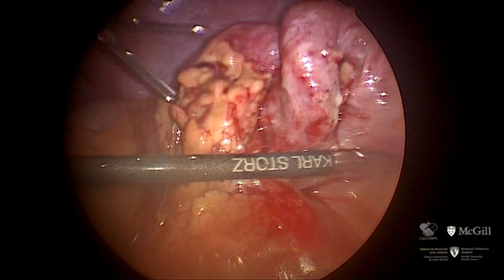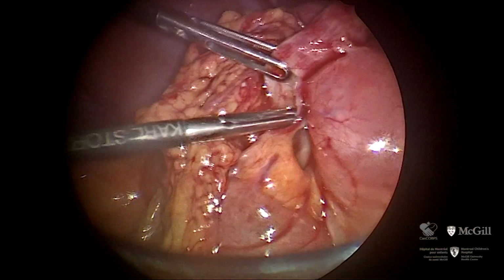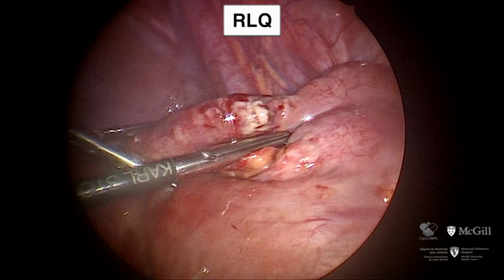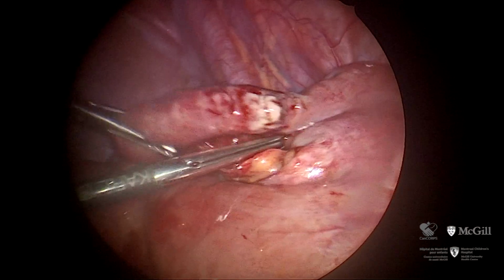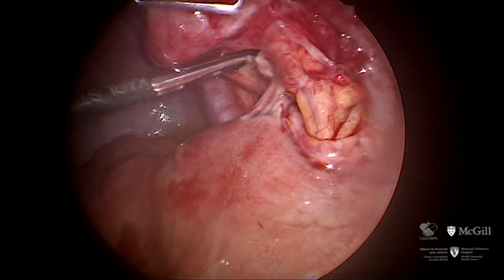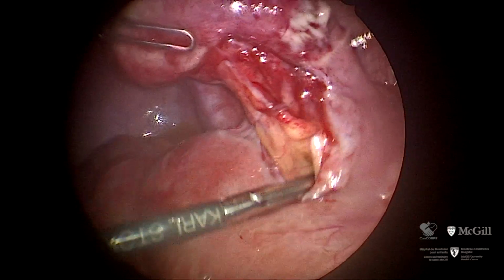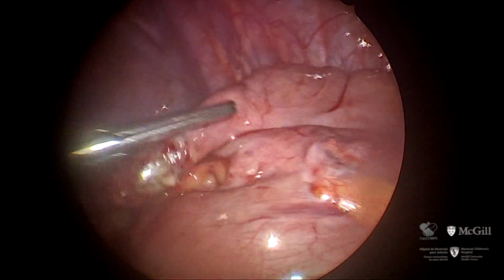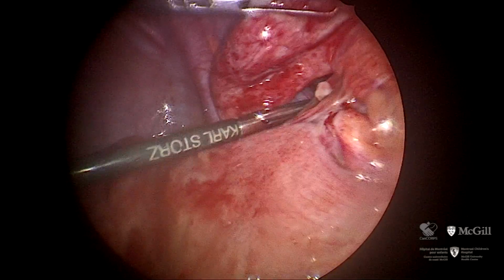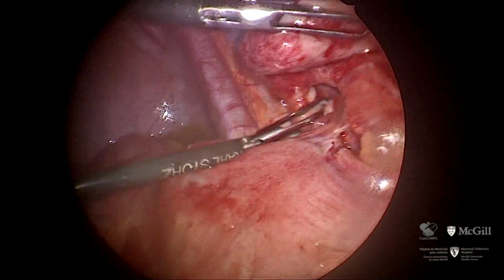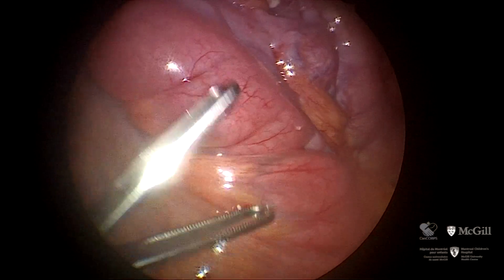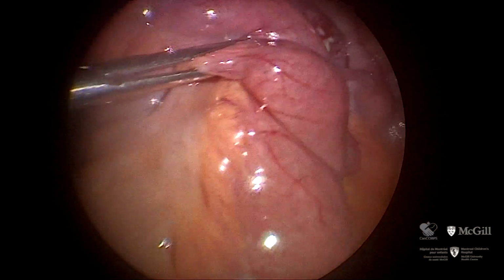The appendiceal inflammation is contained with omentum, and on dissection, a clear perforation is seen in the proximal appendix. However, there is clearly no contamination in the bowel space.